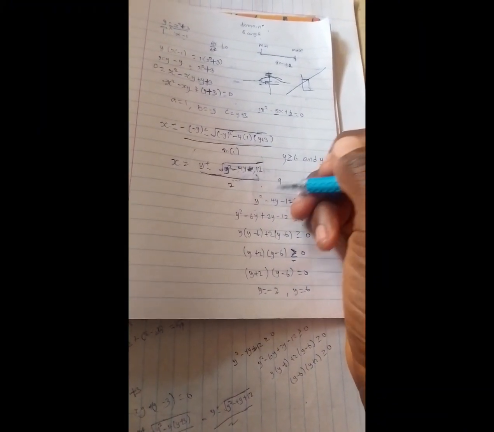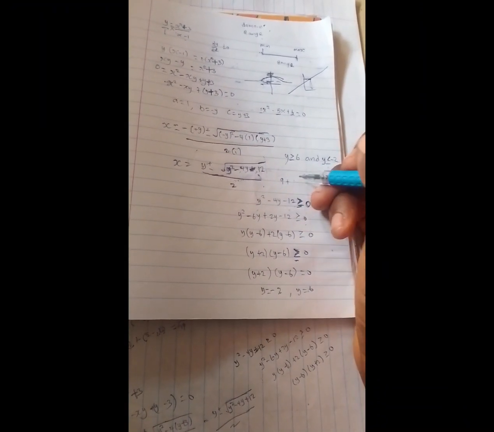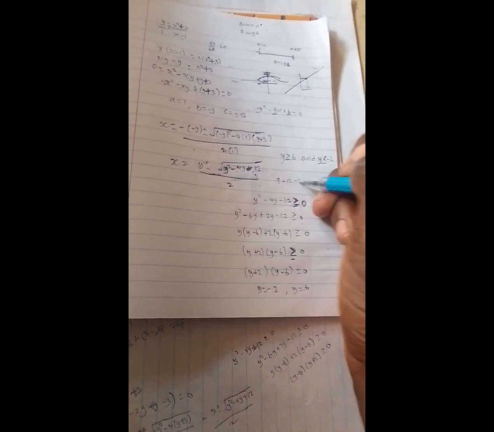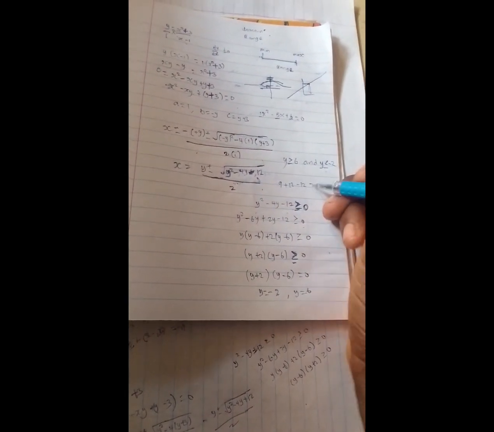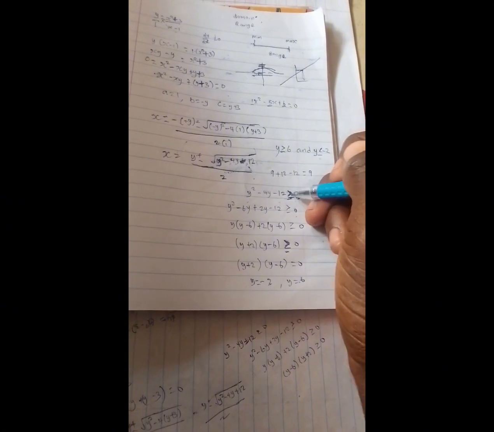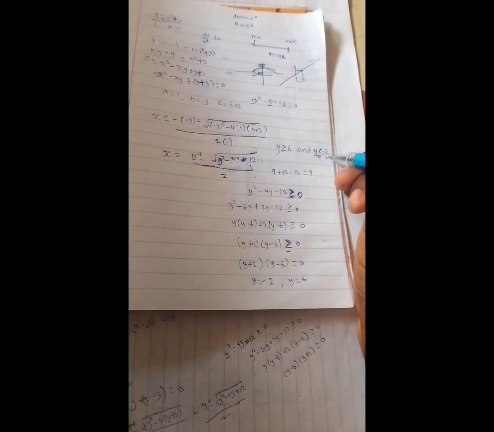Minus 4 times minus 3: minus times minus will give me plus. So 4 times 3 is going to give me 12, minus 12. So 12 minus 12 will give me 0. So that will give me 9. We all know that 9 is greater than 0. That means that this thing I wrote is correct.